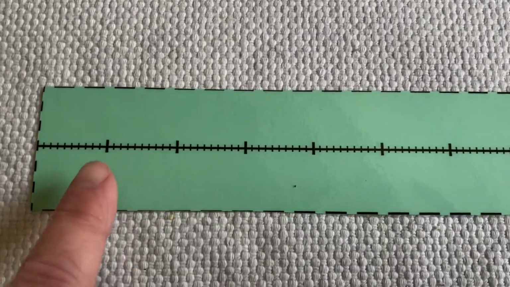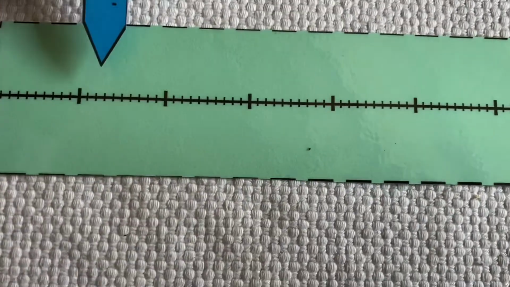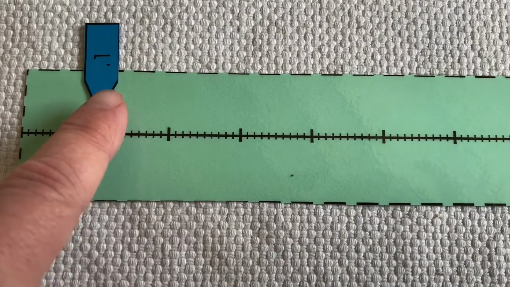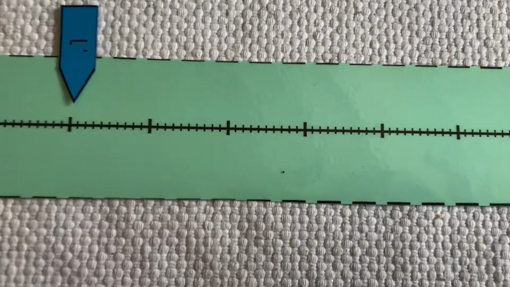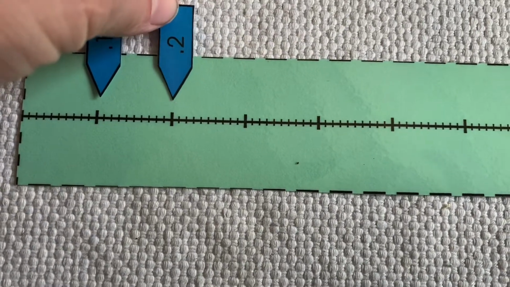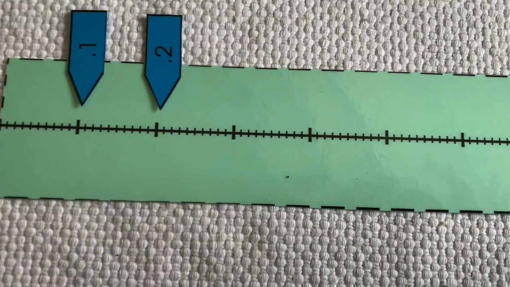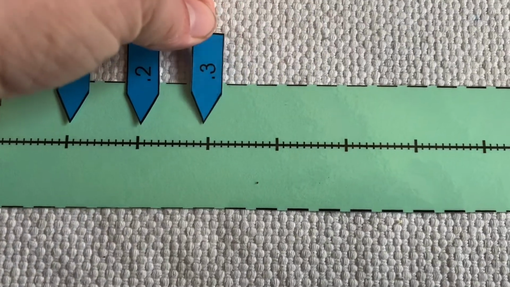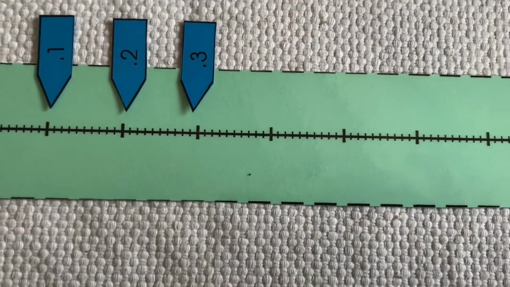So right over here would be 1/10. And that's how we label a tenth, is 0.1. Here is 2/10. Here is 3/10.